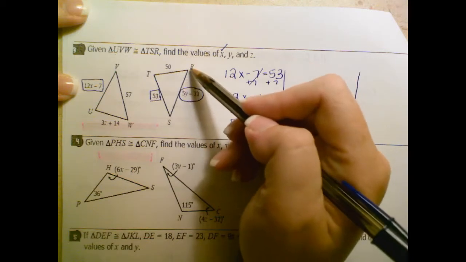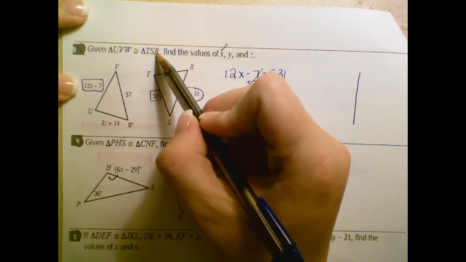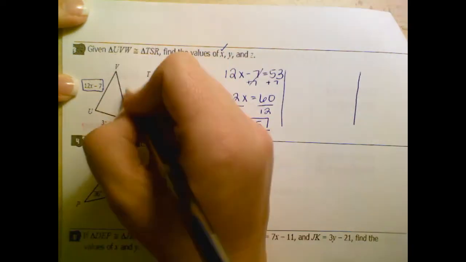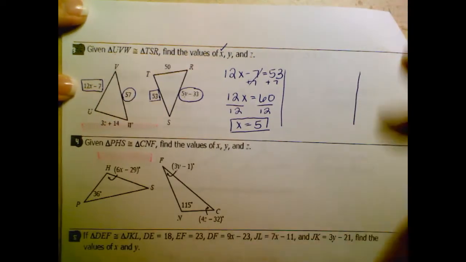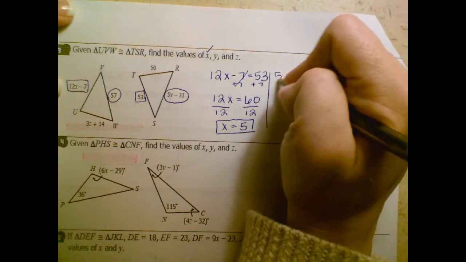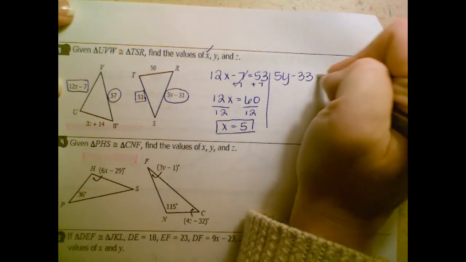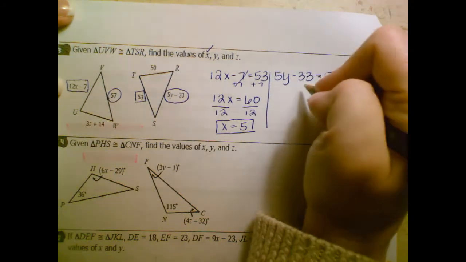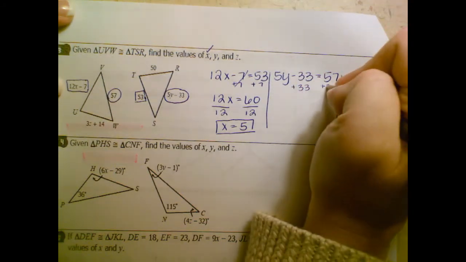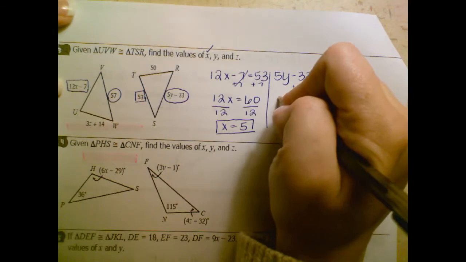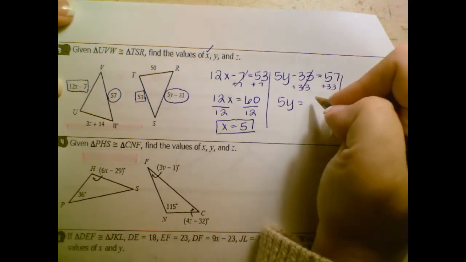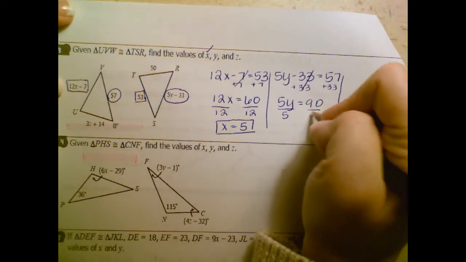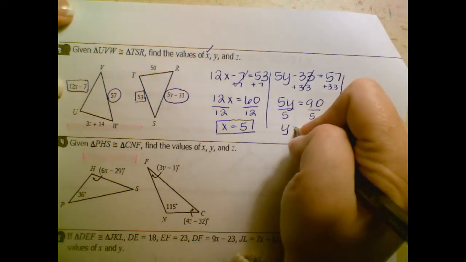Y is corresponding with RS. RS is the second and third, so its partner is the second and third, VW. Just like I did with x, I'm going to put 5y minus 33 equal to 57. Add my 33. So I get 5y equals 90. Divide by 5. Y equals 18.